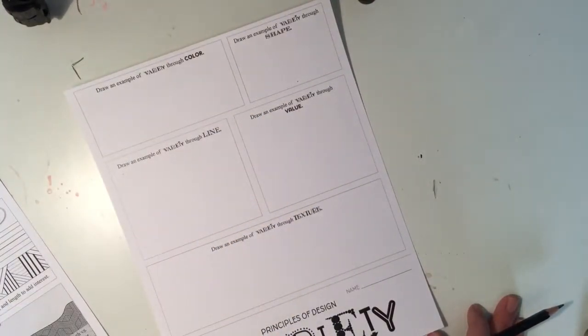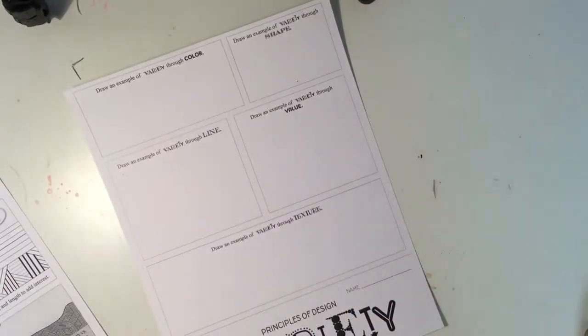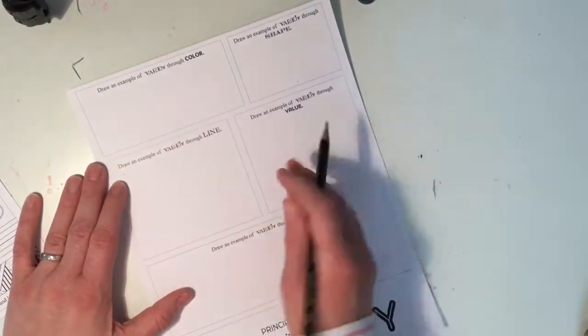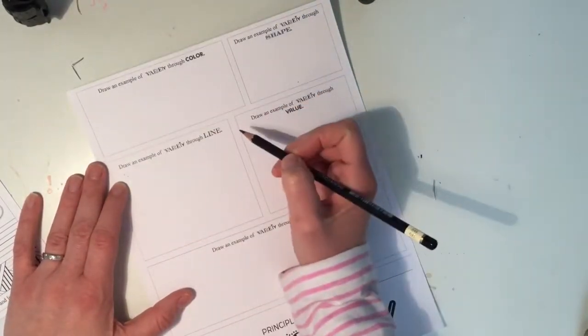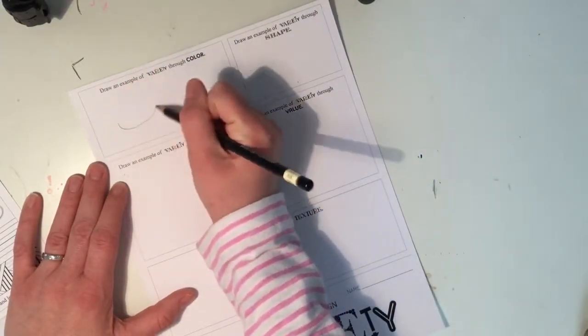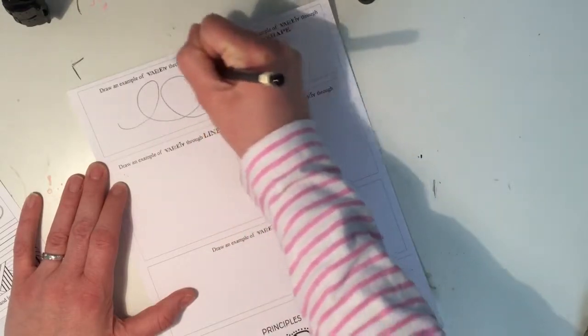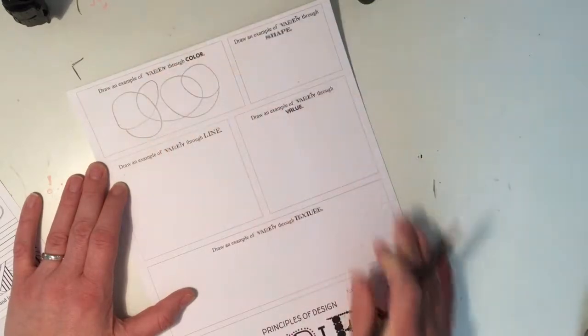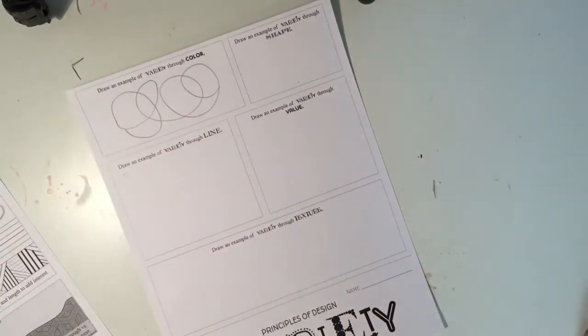Color is an element of art, and variety means we're using more than one color. So I'm going to use my markers to show a variety of color. But I also need to keep in mind that I want to create a sense of unity. So in order to do that, I'm going to do a little technique here, and then fill in each of the shapes that I'm going to make with color. I'm going to do a little curlicue design there with my pencil first, and then I'm going to go back in and fill in each shape with a different color.